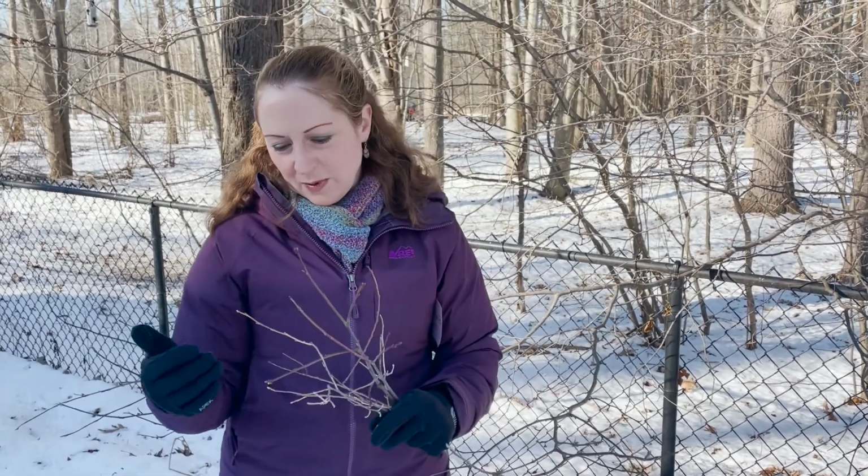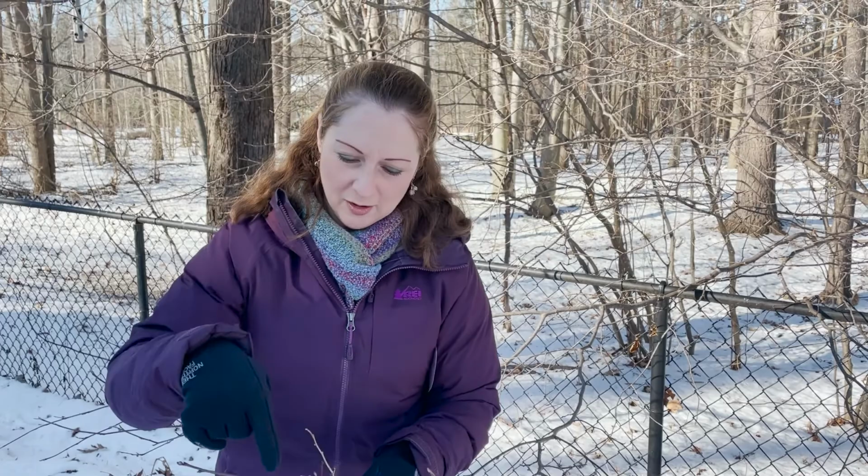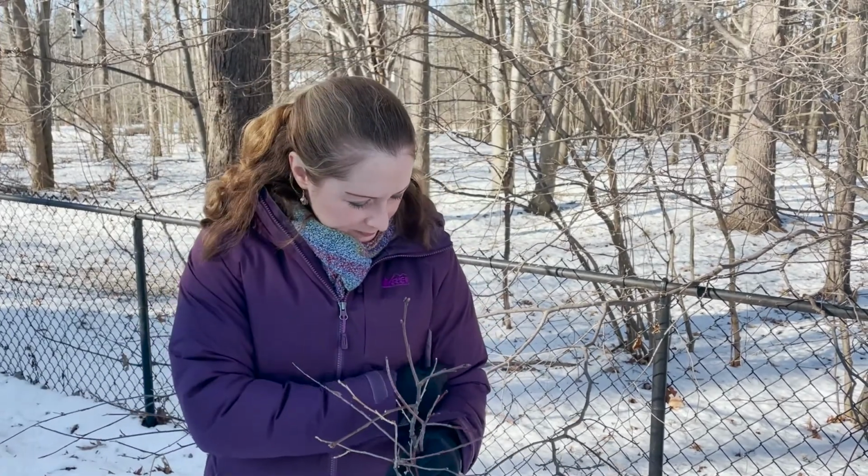There are terminal buds that occur at the very end of the twig, and in some species those buds don't really form, and so you end up with a lateral bud, which are the buds that come off along the stem. They take over and you end up with this bud kind of off center, and that's a false terminal bud.